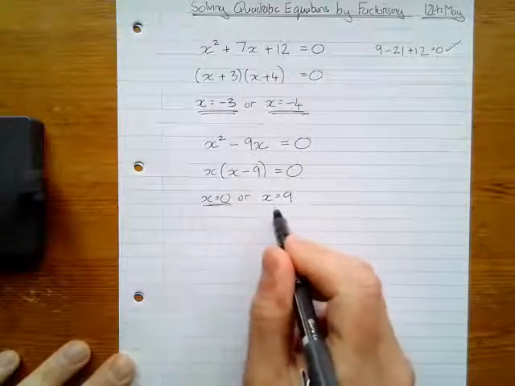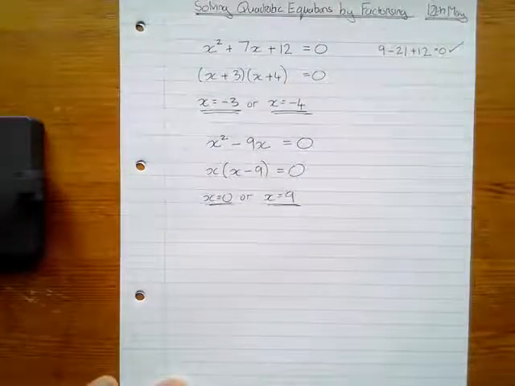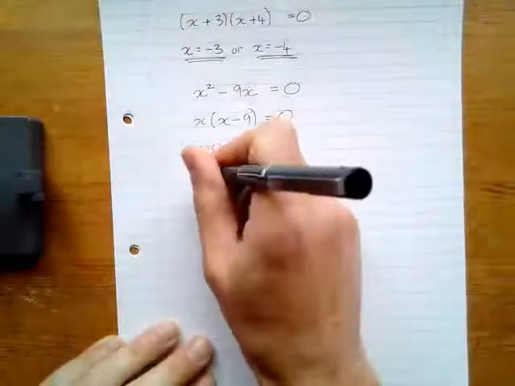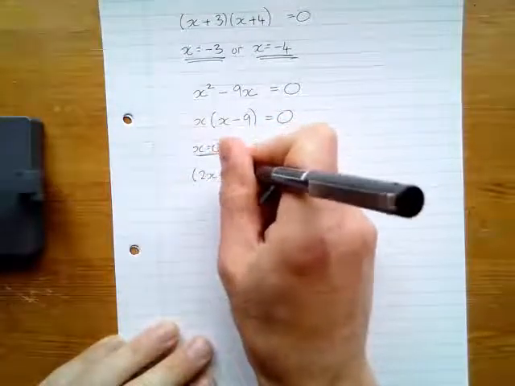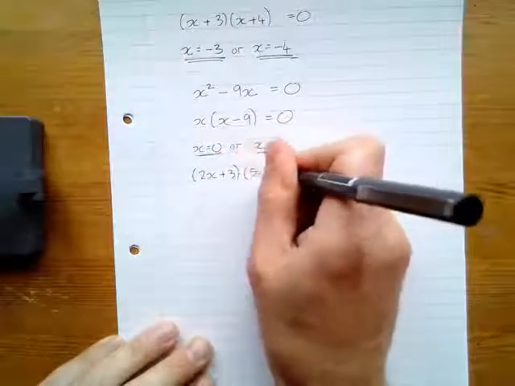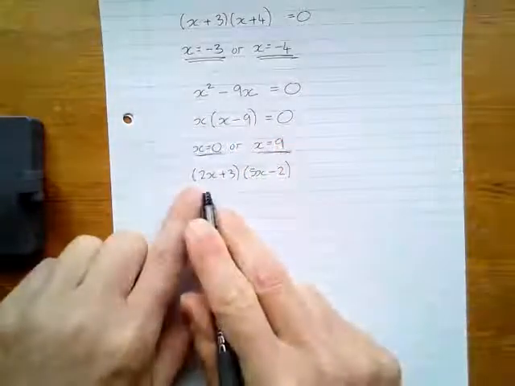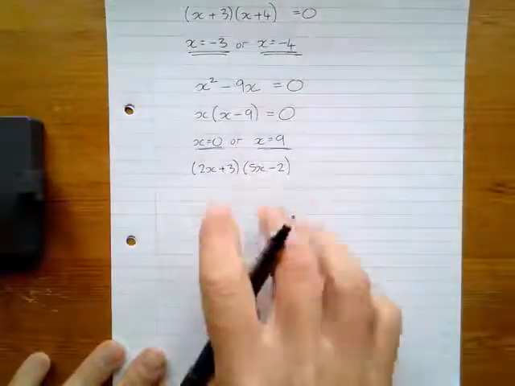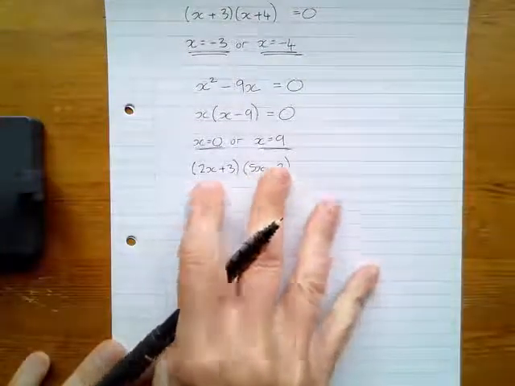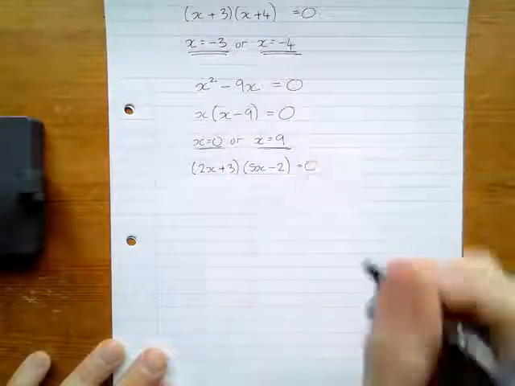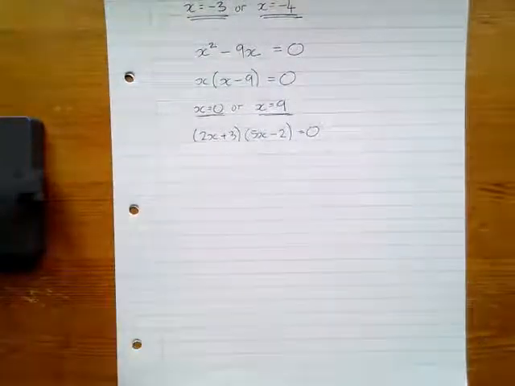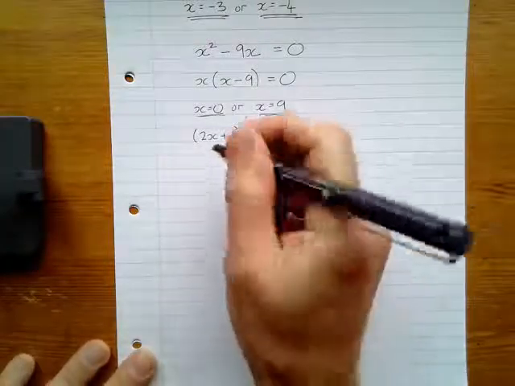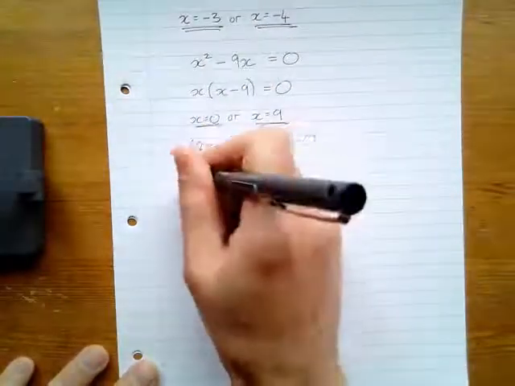Okay. Now the third type is one where you would have had to have factorized into a double bracket using the box method, but this time you get numbers in front of the x like that. So I won't go over how to do that now, but the box method would leave you with answers that look like that. And again, that would be equal to 0 on the right hand side to turn it into an equation. And once again, you can just read the answers off. Just like this one here.